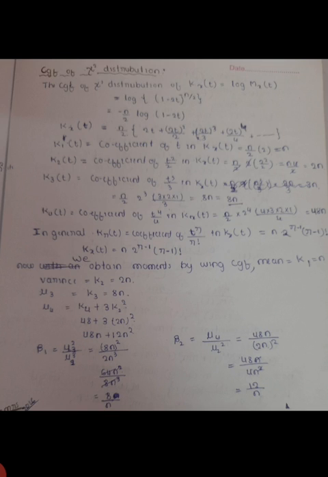K4 is equal to the coefficient of t raised to 4 divided by 4 in Kx(t), that is equal to n by 2 into 2 raised to 4 divided by 4, into 3 into 2 into 1, that simplifies to 48n. In general, Kr is equal to the coefficient of t raised to r divided by r factorial in Kx(t), that is equal to n into 2 raised to r minus 1 into (r minus 1) factorial.